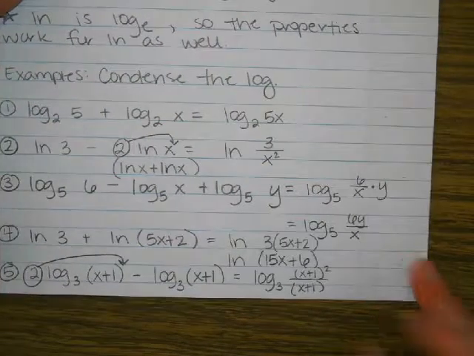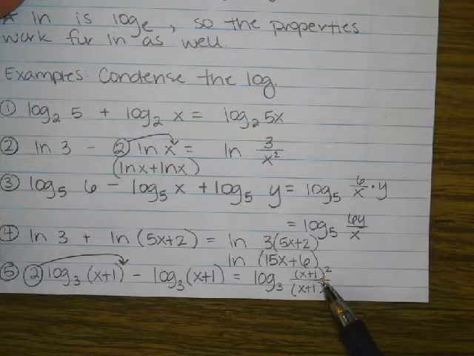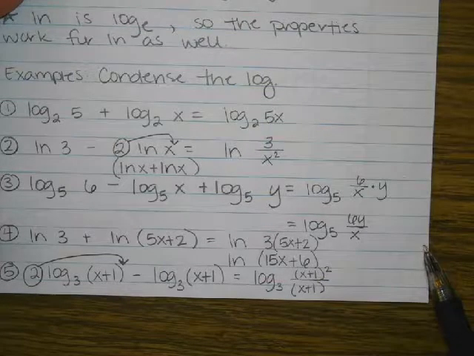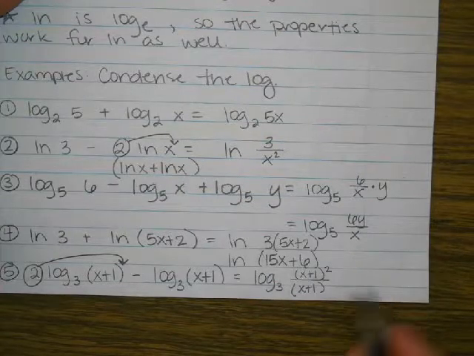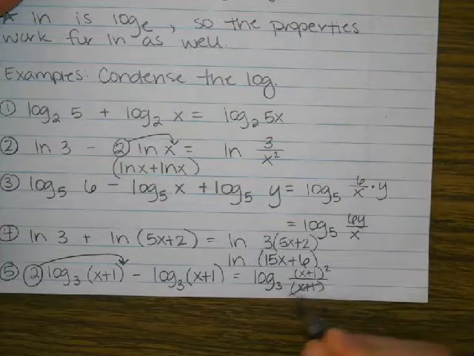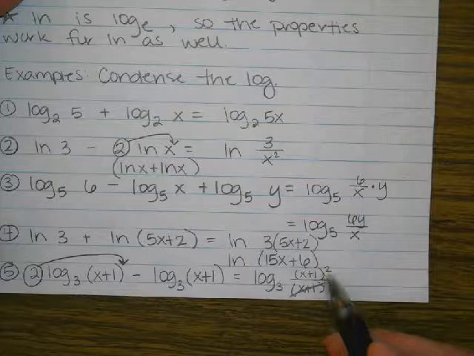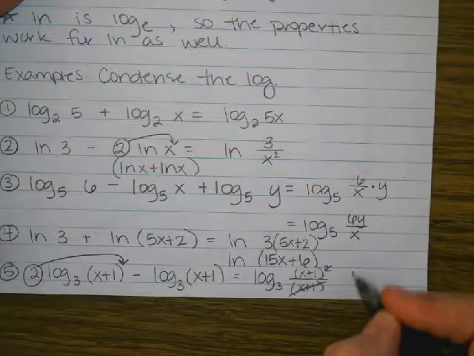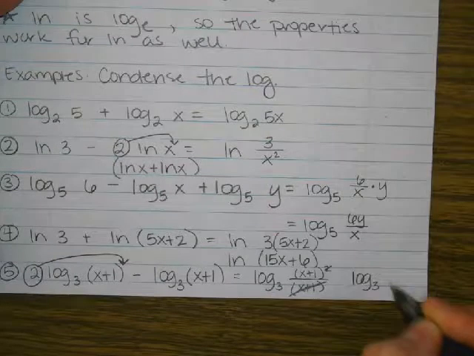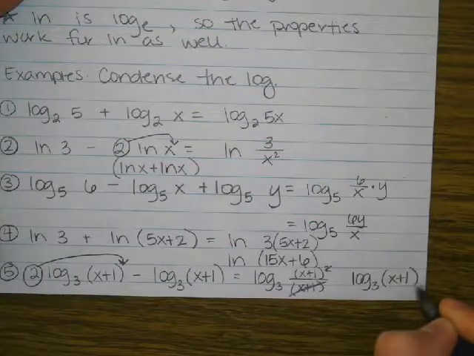And then we can go ahead and simplify that, because I know the top is x plus 1 times x plus 1, and the bottom is just a plain old x plus 1. And so I know that this factor on the bottom can cancel out with one of those x plus 1s on the top. And so my final answer for this one would be log base 3 of x plus 1.